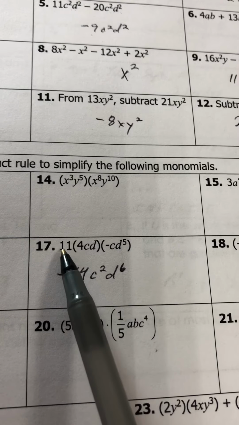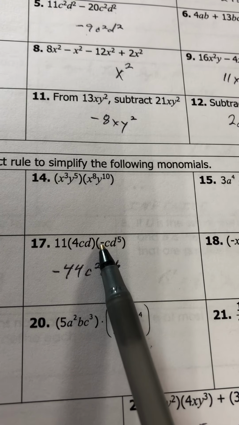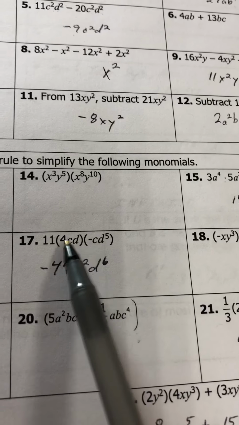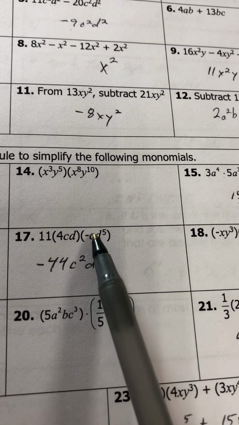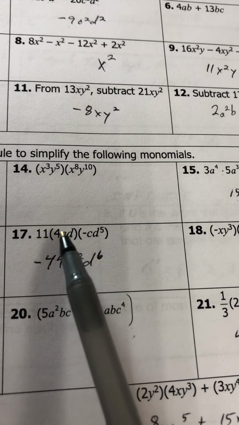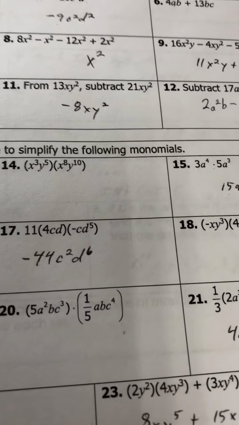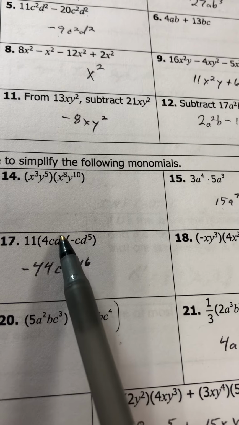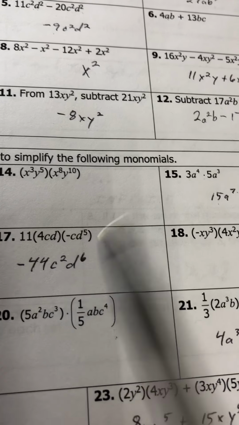So I multiply the 11 times the 4 times the negative 1, and you get negative 44. And then I'm going to add my c exponents. So this is c to the first, c to the first, so I have c to the second. If you don't see anything, just imagine that there's a 1 there. A d, and I have 1d and a 5, so that makes it 6.